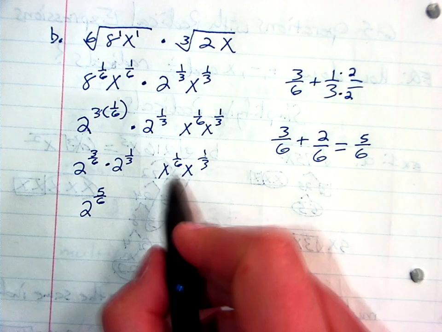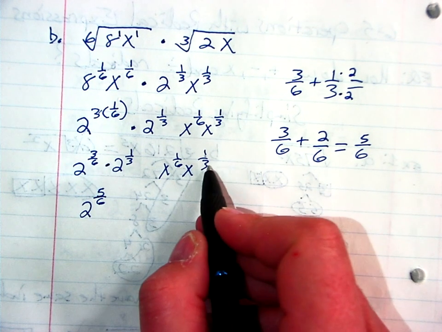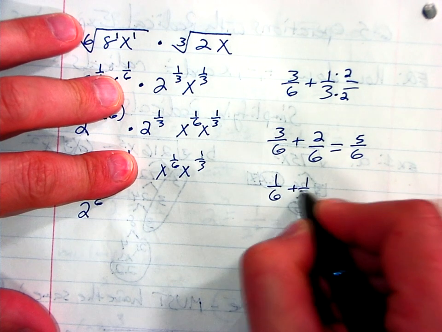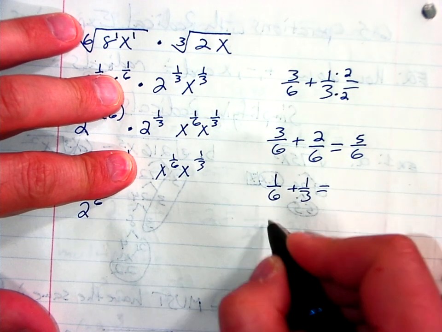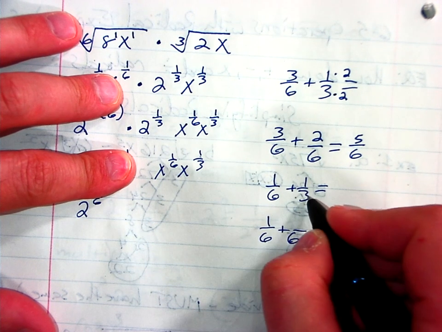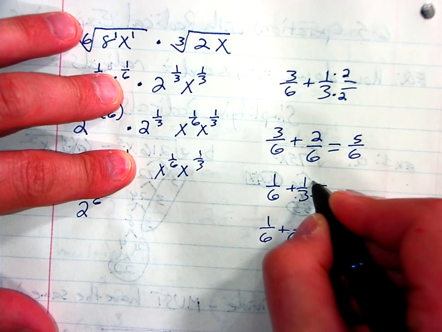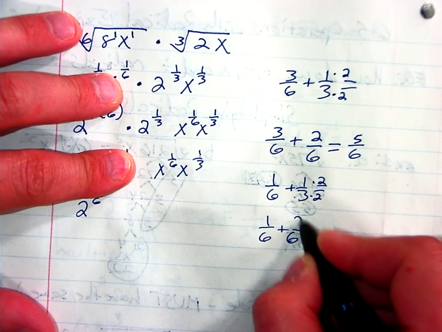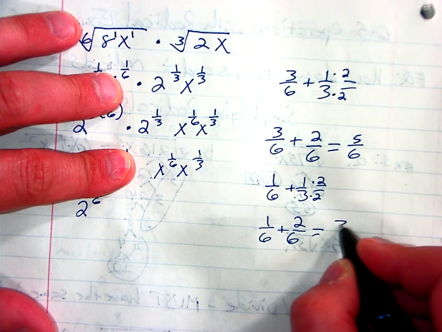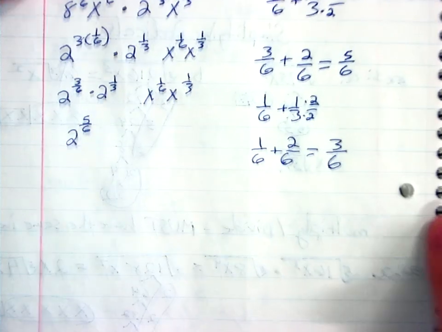So now, where you have the same base, what do we do to the exponents? Same thing. 1/6 plus 1/3. We need a common denominator, which I would use 6. I multiply the denominator by 2, so if I do it to the bottom, I do it to the top. 1 plus 2 is 3. I know this is advanced math. Try and keep up.